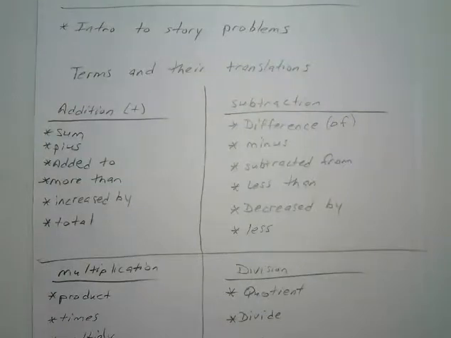Hello everyone. This video will introduce you to story problems, at least at the beginning algebra level. The key to story problems is understanding what you're being asked to do. Right now we're going to go over a few key terms to look for and what those terms are basically instructing you to do.